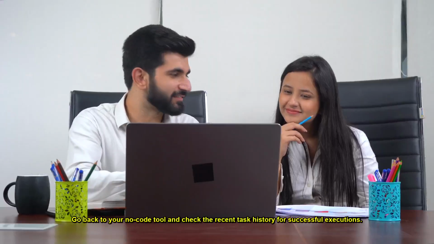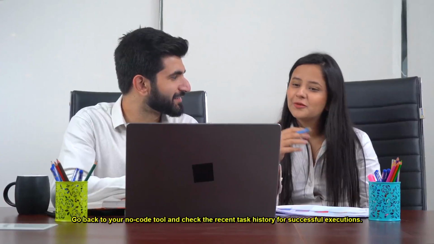Go back to your no-code tool and check the recent task history for successful executions. Make any necessary adjustments if the tagging doesn't behave as anticipated. Finally, document the successful flow for future reference and adjustments.